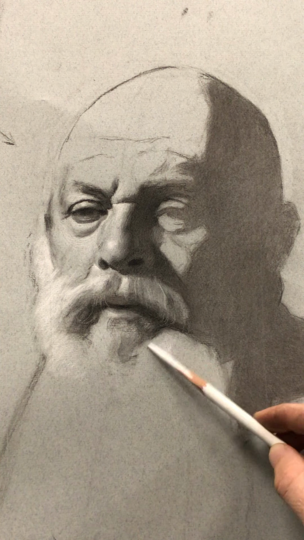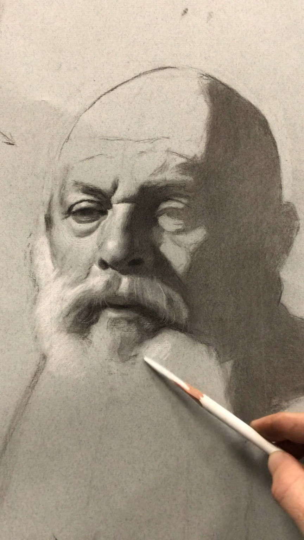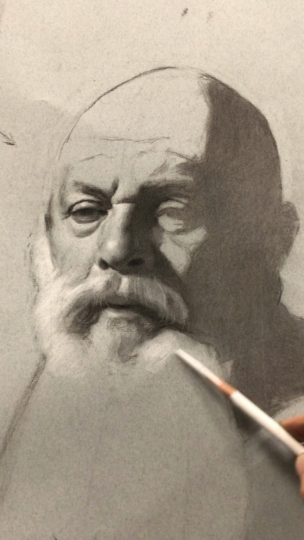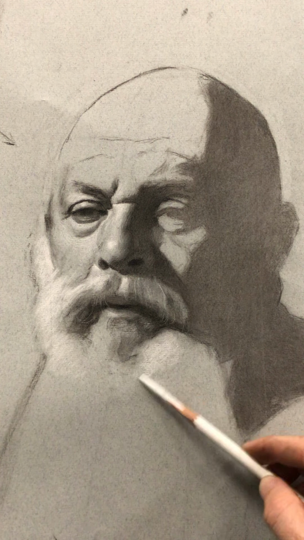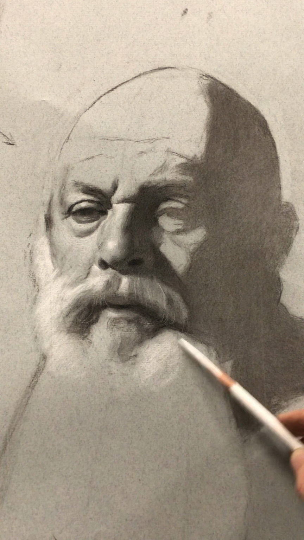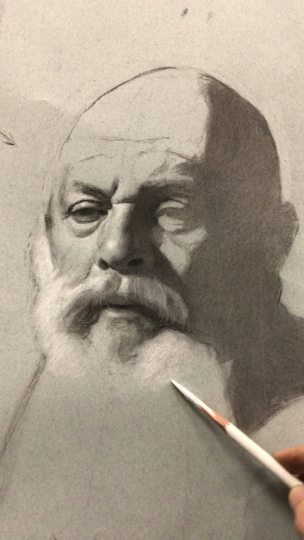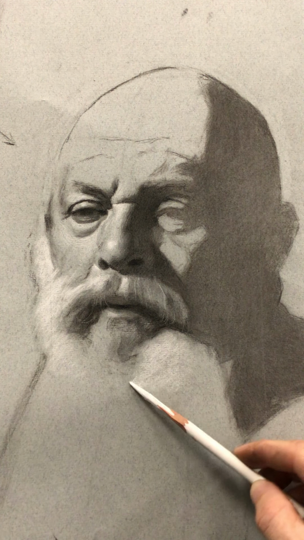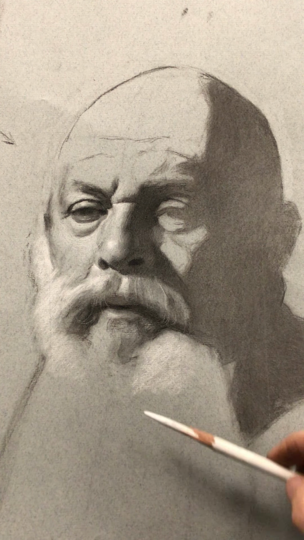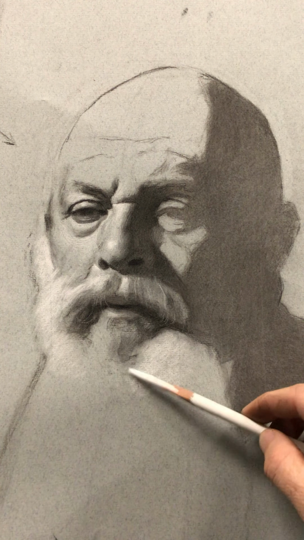Again, back to the joyful expression of the cloudy beard. Just applying the chalk in a really basic, really simple way.